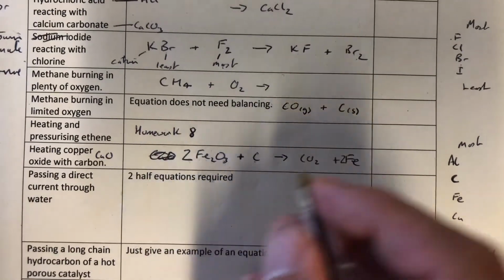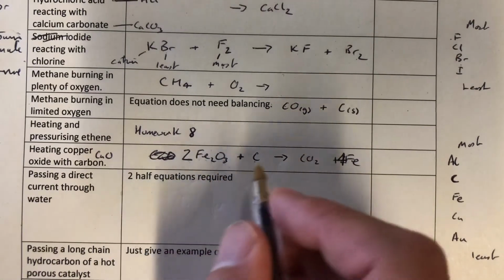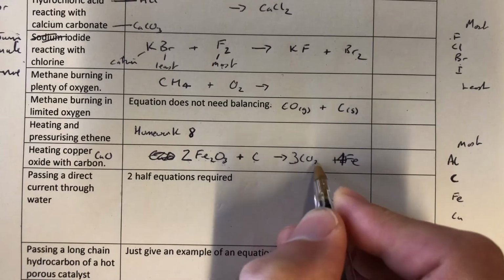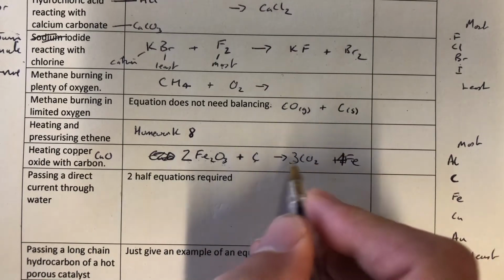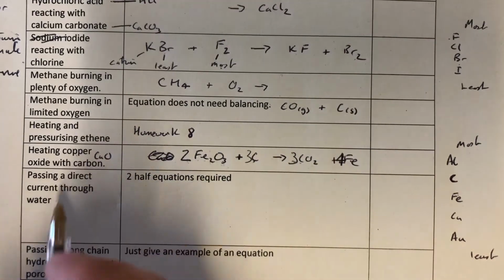2 times 2 irons, that changes that to 4 irons on that side now. And we needed 6 oxygens here, so I need to put a 3 before that. 3 times 2 is 6. 1 carbon here, 3 carbons here, put a 3 there. Again, that's not the answer to your question. You need to do it with copper oxide and carbon.